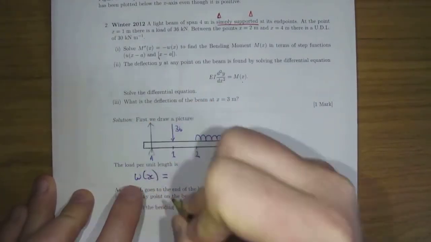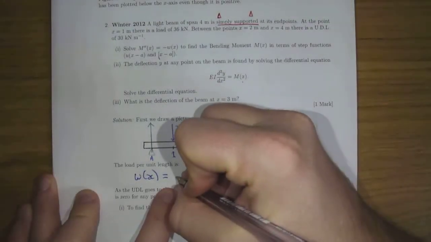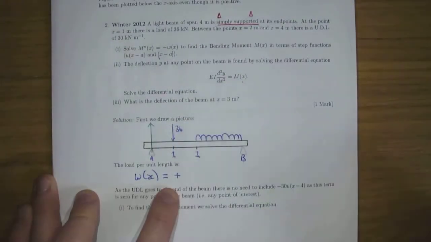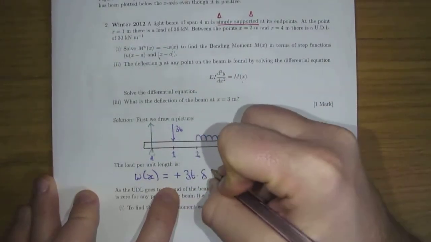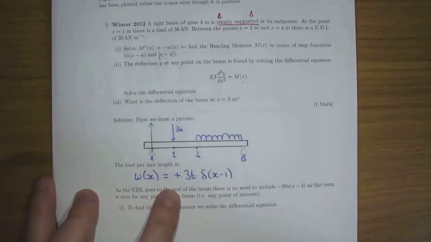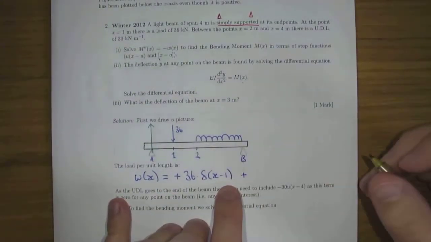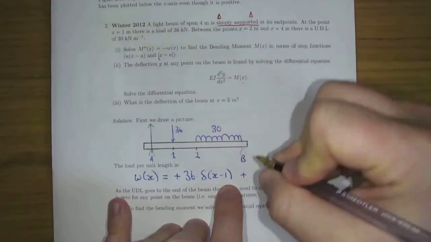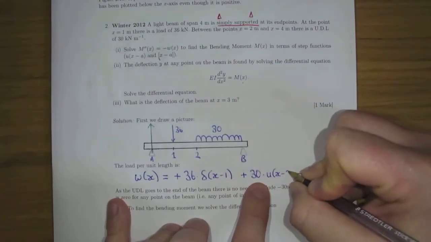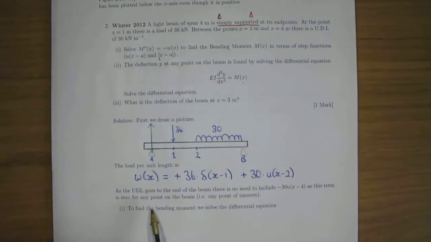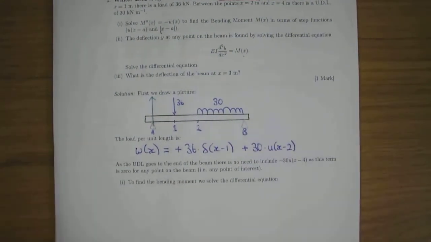Well, we have a point load at x equal to 1, and the point loads are deltas. So that's, and I'll just write plus. You don't really need to write a plus, but I'll write it there. 36 times delta x minus 1 plus, because there's another load. What was the magnitude of this one? 30 times u, and it turns on at 2, and there's no need to turn it off. As the UDL goes to the end of the beam, there's no need to include this, as this term is 0 for any point on the beam.